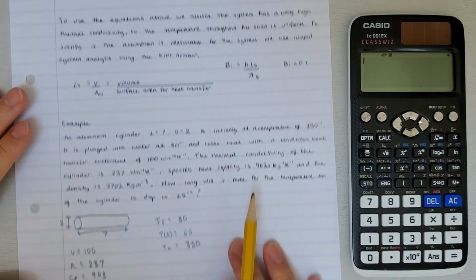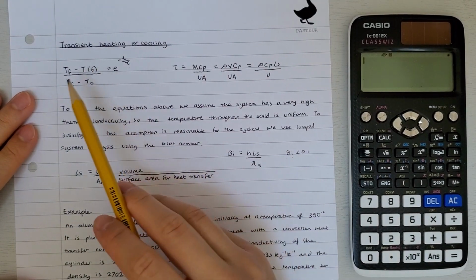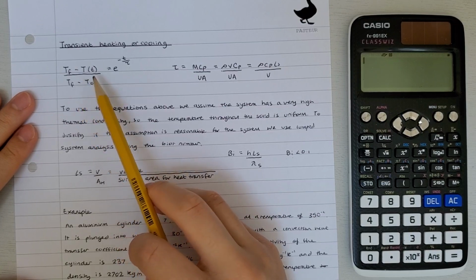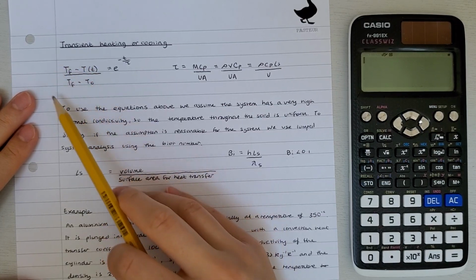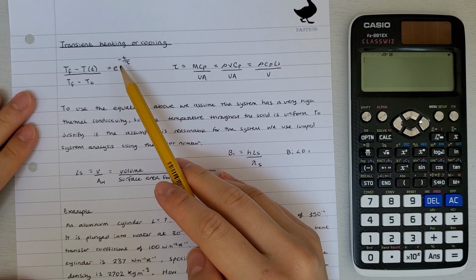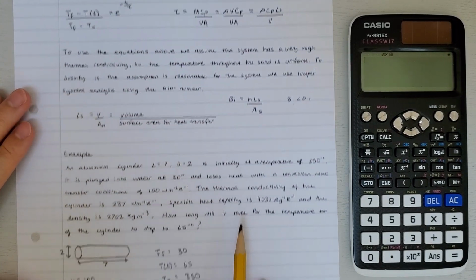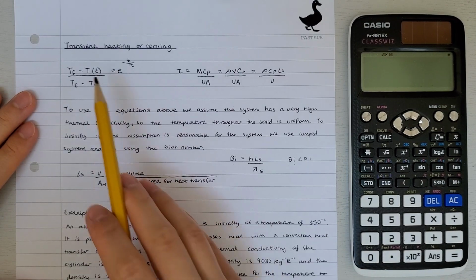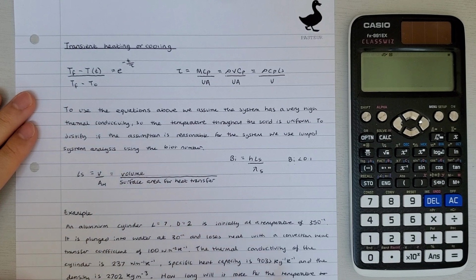If you look on the left hand side of this equation here, we have temperature minus temperature, temperature minus temperature, and they're divided. This side is going to be dimensionless, which also tells you that this side would be dimensionless as well. So it doesn't matter if we're in Celsius or Kelvin, because they're both being subtracted, so the difference will still be the same.